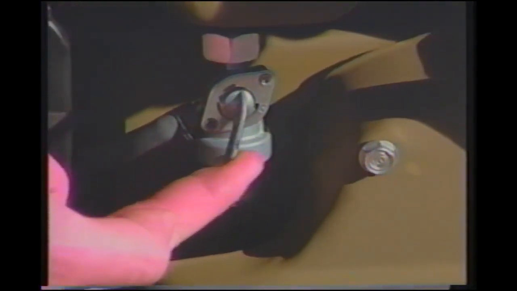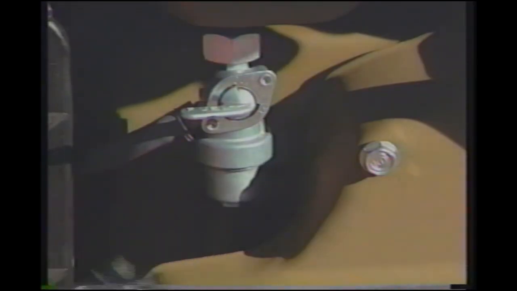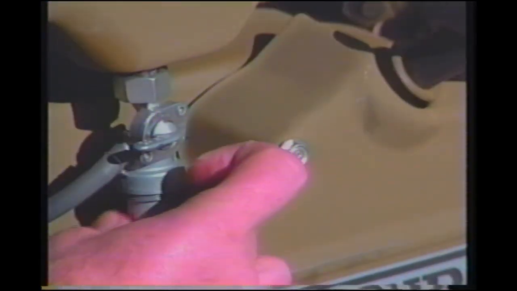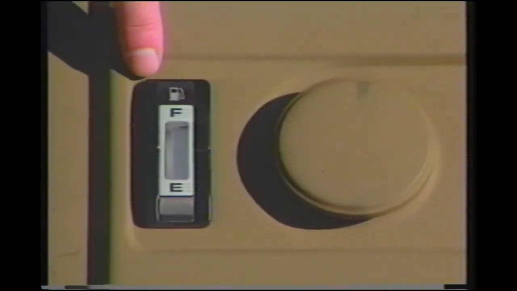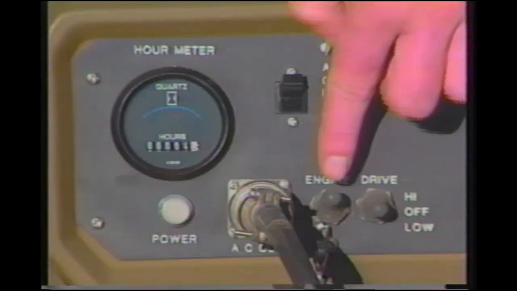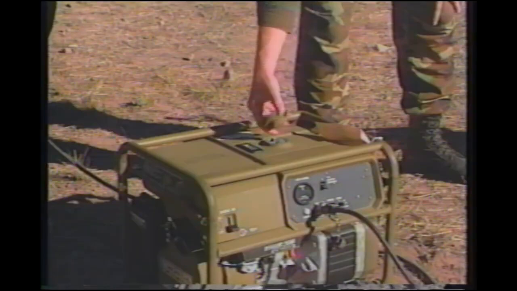Next, check the fuel filter cup. Turn off the fuel valve and remove the filter cup, taking care not to damage the rubber gasket. Clean the cup thoroughly and reassemble. Check the fuel level. If fuel is needed, turn engine switch off, remove tank cap, and fill.